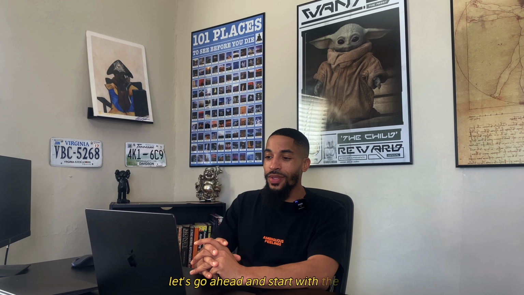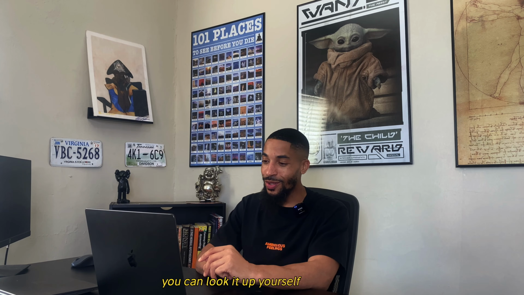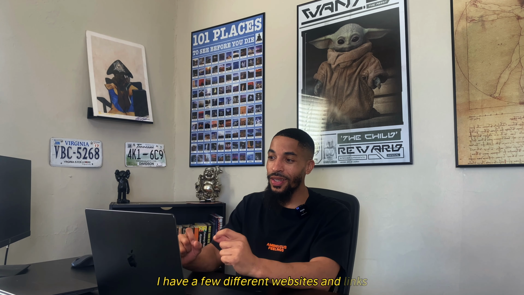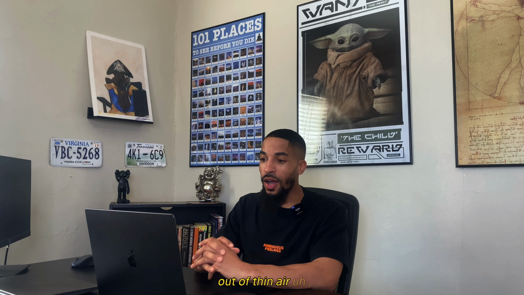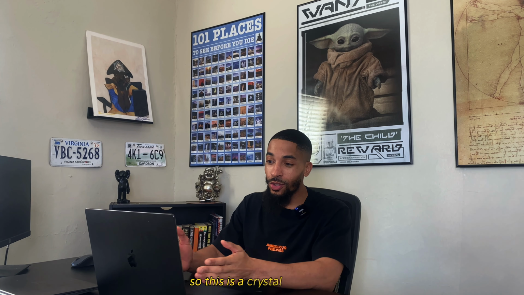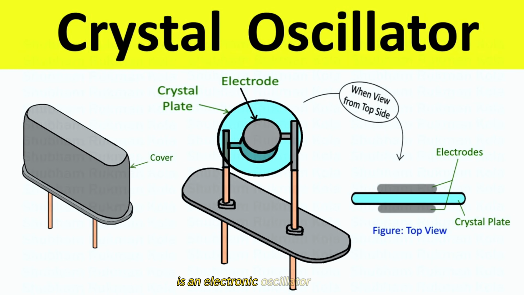Let's go ahead and start with the crystal oscillator. This is a definition from Wikipedia. You can look it up yourself if you need. I have a few different websites and links that I will put in the chat, so I'm not just pulling this out of thin air. This says a crystal oscillator is an electronic oscillator circuit that uses a piezoelectric crystal as a frequency selective element.